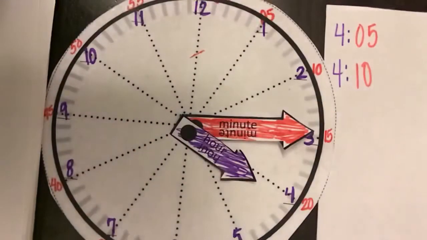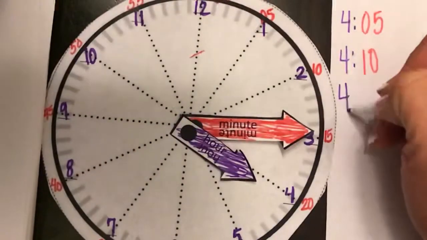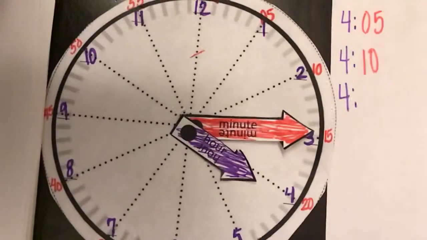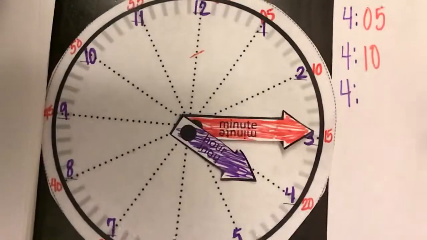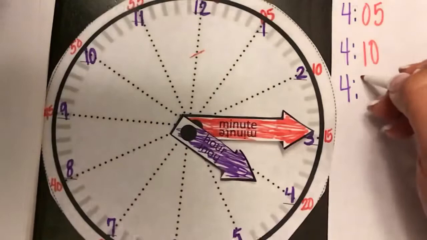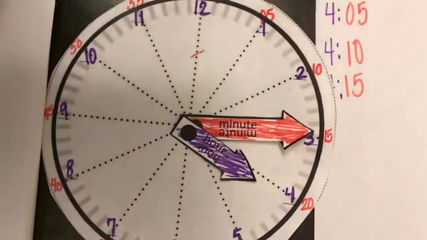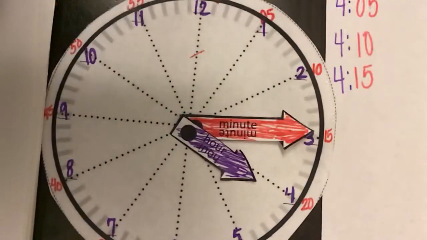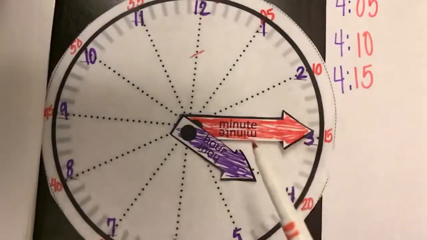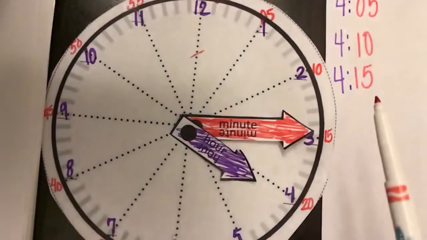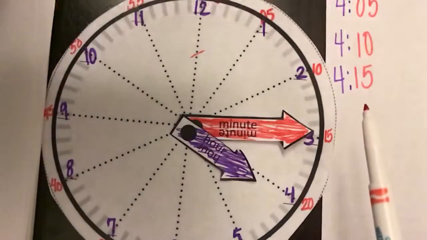Okay, still on the 4 for the hour, and it's on the 3, but we don't put 4:03, we put 4 what? Put 4:15. So 15 minutes past 4, a quarter after 4, because we've talked about how it's a quarter after. You could say it that way. You could say 4:15, 15 minutes after 4, or a quarter after 4.